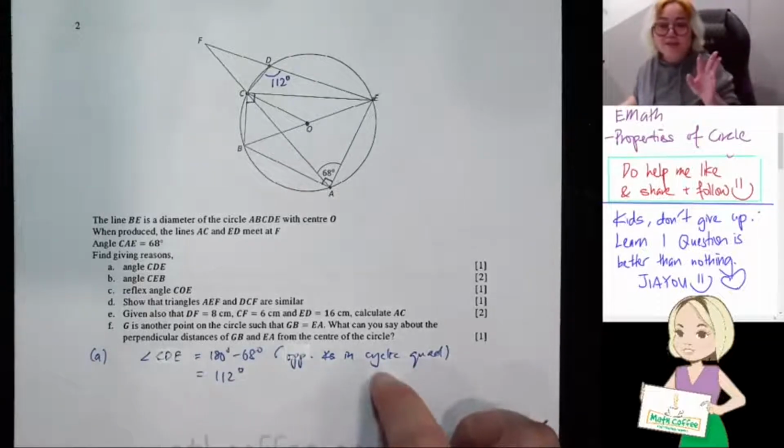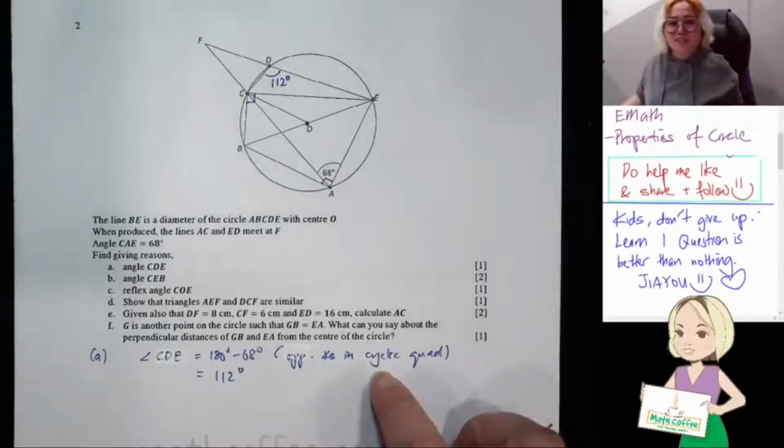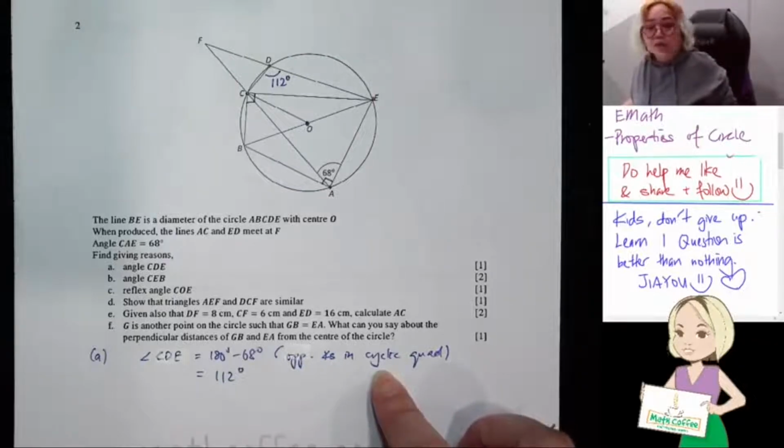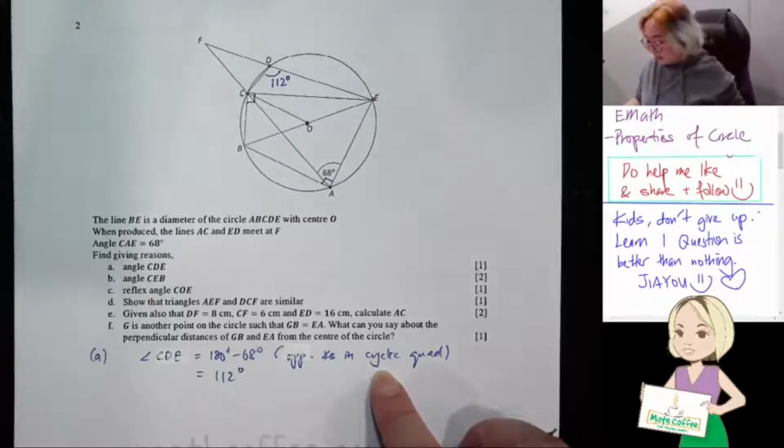I cannot pronounce this word, but you all know already. I don't know, is it cyclic? My student always say, it's not cyclic, it's not cyclic. But I cannot pronounce. Never mind. As long as you know already.